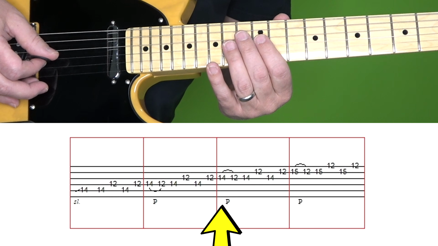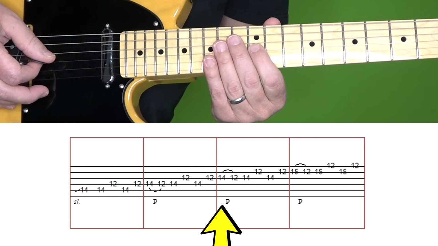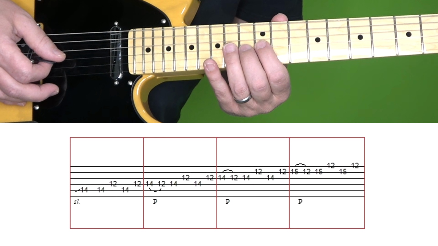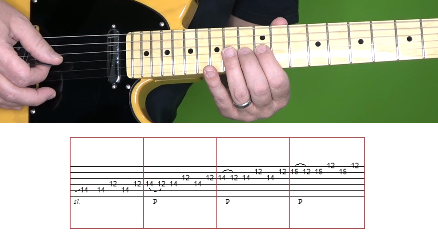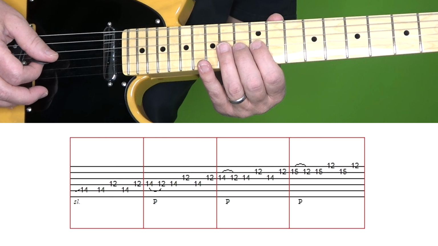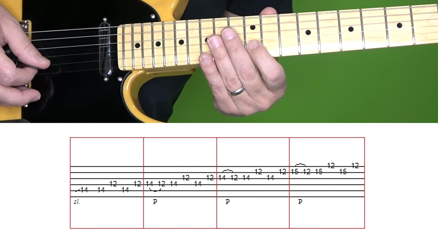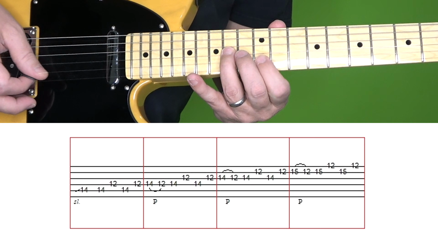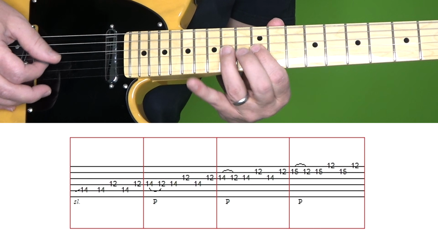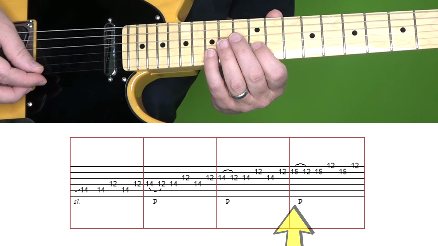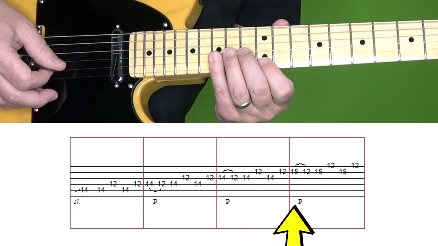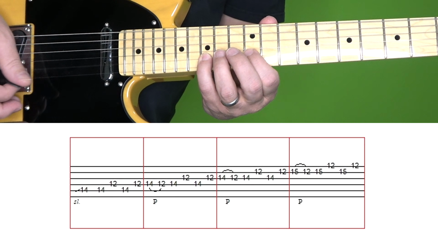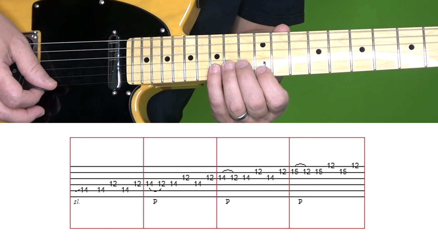Then in the third box, we'll play basically the same sort of shape you just did, but you're moving everything up one string. So now on the G string, you've got 14 pull off to 12 and 14. And then 12B, 14G, 12B. And then finally in the last box, so it's 15 on B, pull off to 12, and then 15 again. 12E, 15B, 12E.